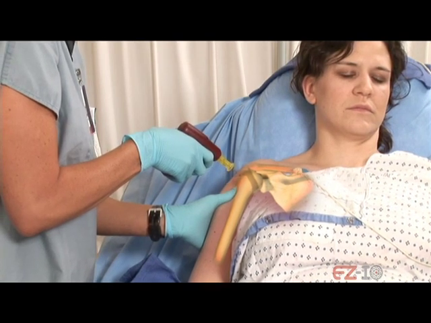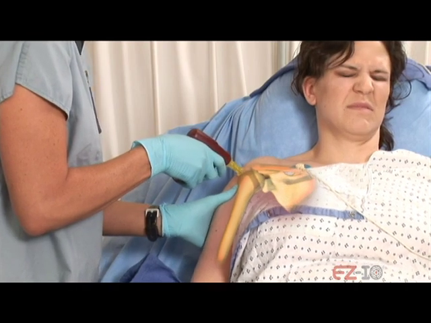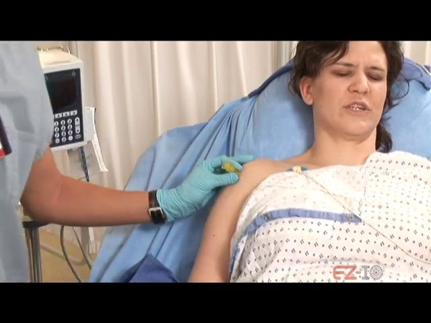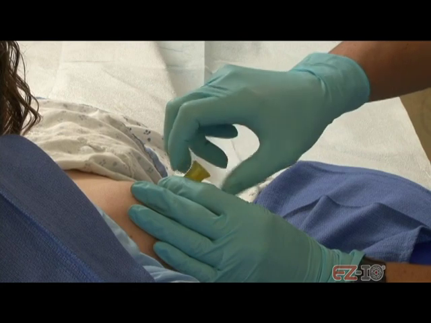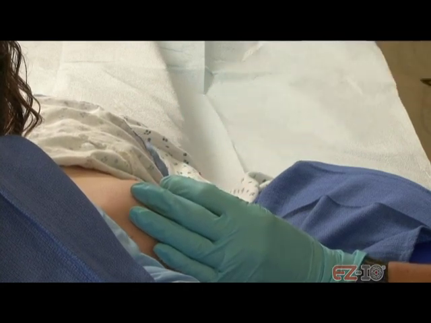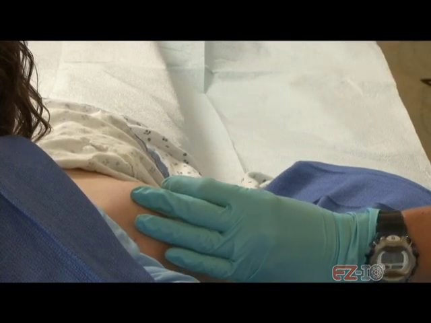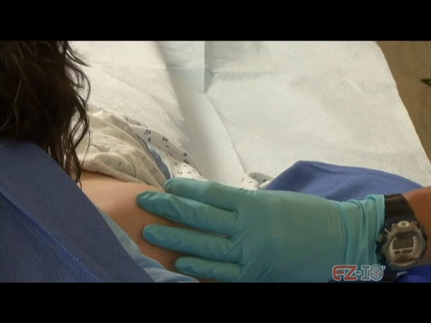Power the driver and advance, applying limited pressure until you feel a change in resistance. Stabilize the needle set hub and remove the power driver. Remove the stylet and dispose of it in an approved Sharps container.